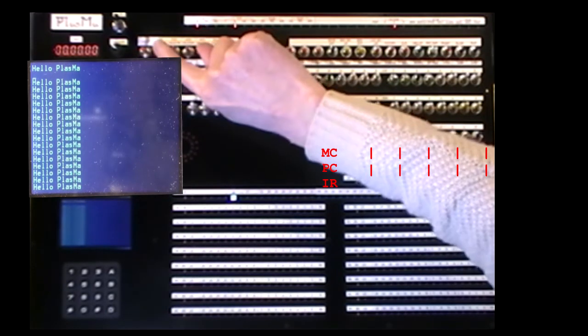Okay, we'll reset PC to 0, and if I press run we should see the Hello World program restored. And there it is. I'll just unload the tape.